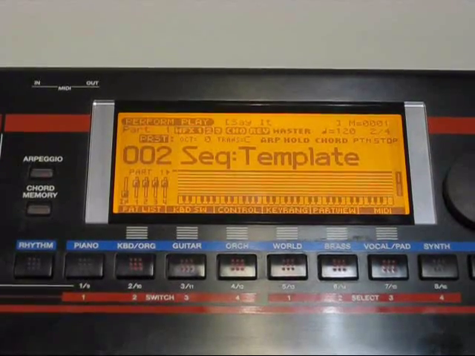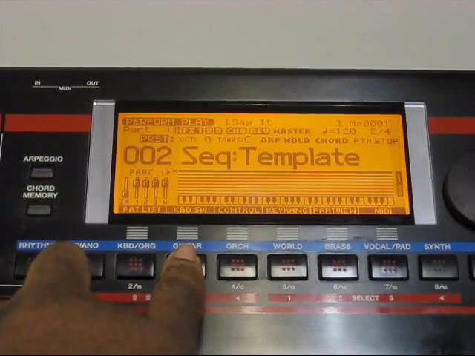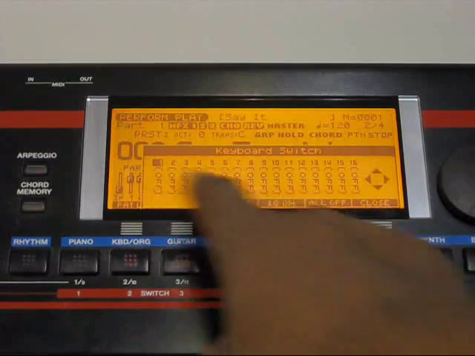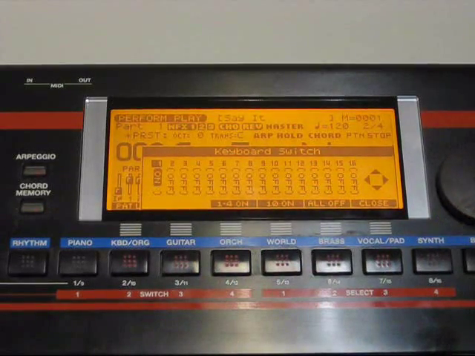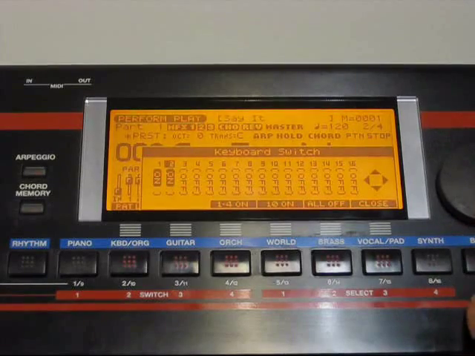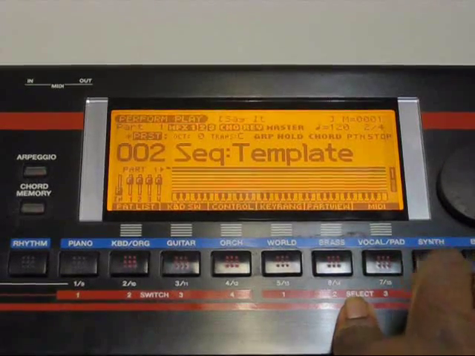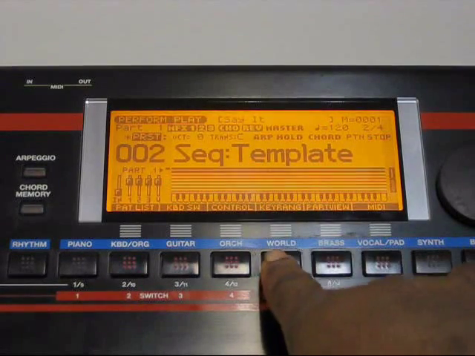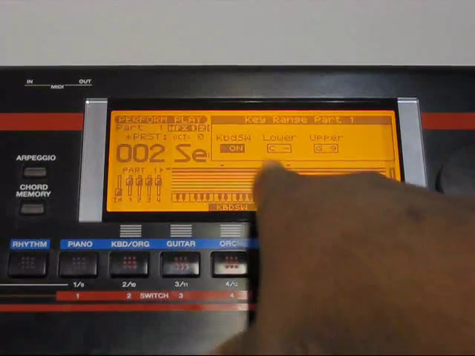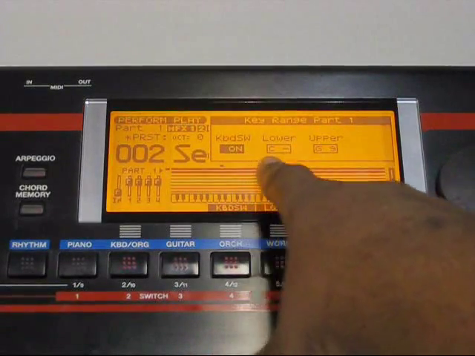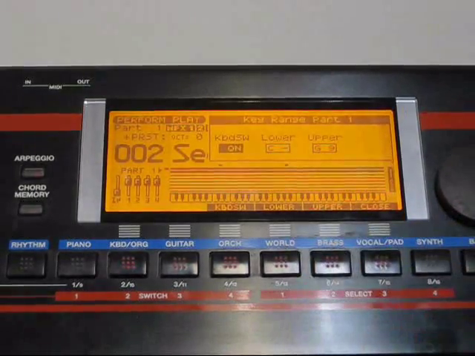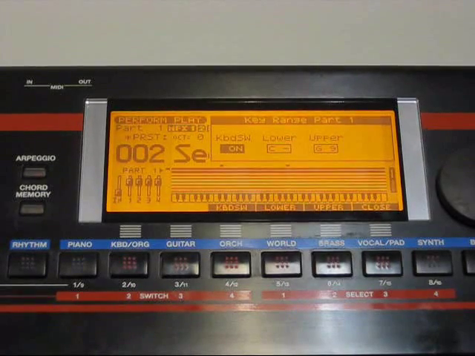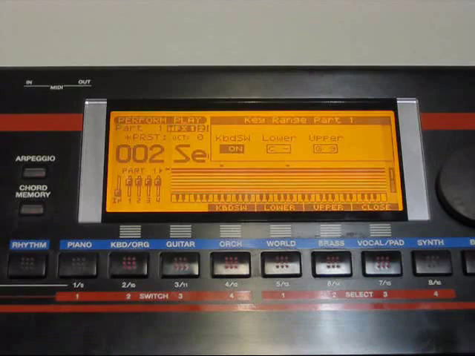So to start, we're going to go ahead and set the keyboard switches. We're going to have just two parts going, so I'm going to turn those two on. Close that, and now we want to set the keyboard range. Let's hit key range. You're on part 1. It goes from lower C to G9, so it's the range of the keyboard from low C. So we're going to do it to the upper, so we can split it that way.